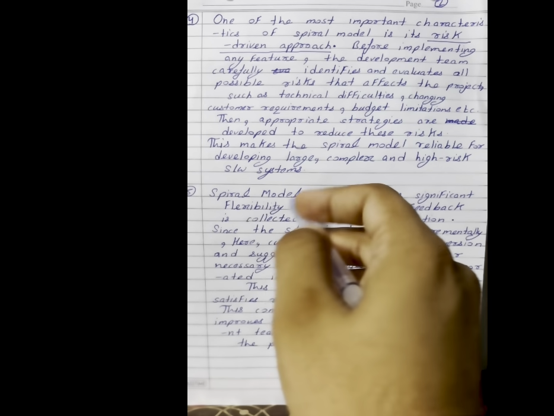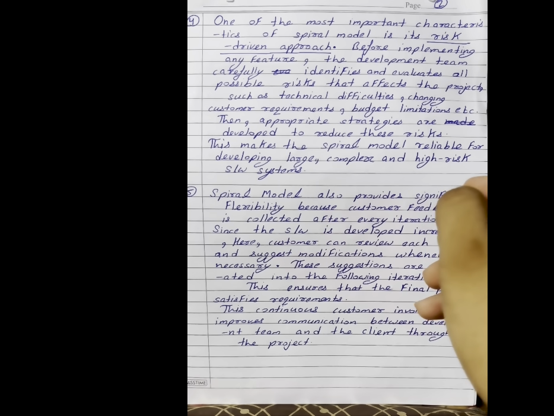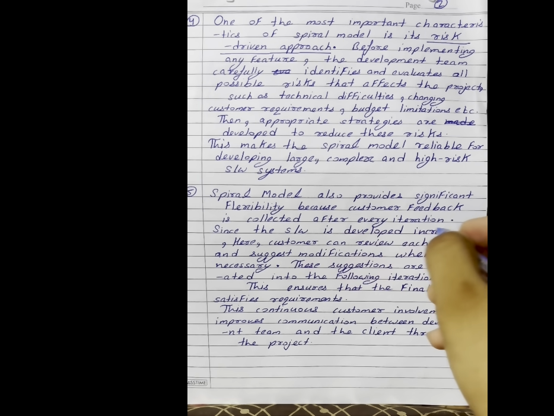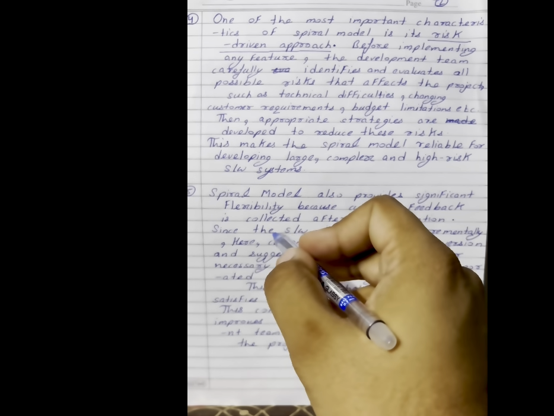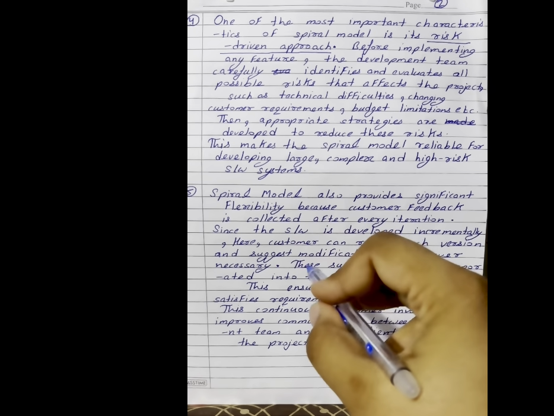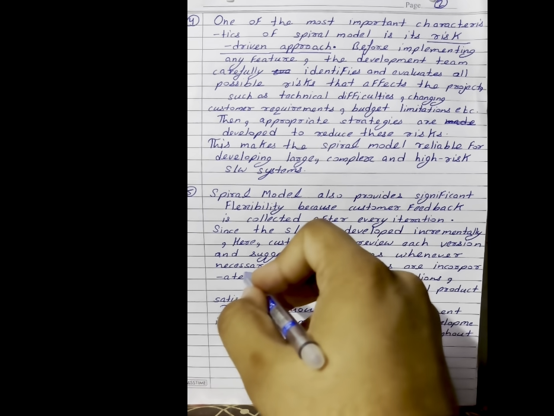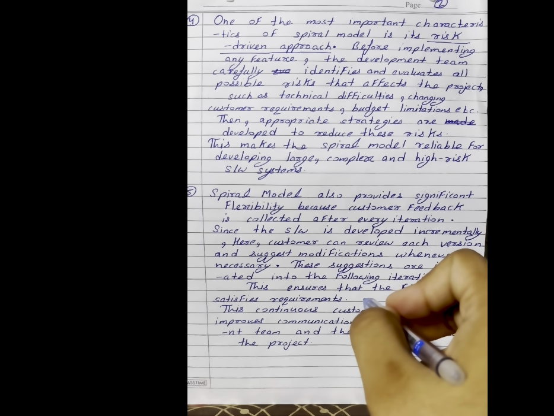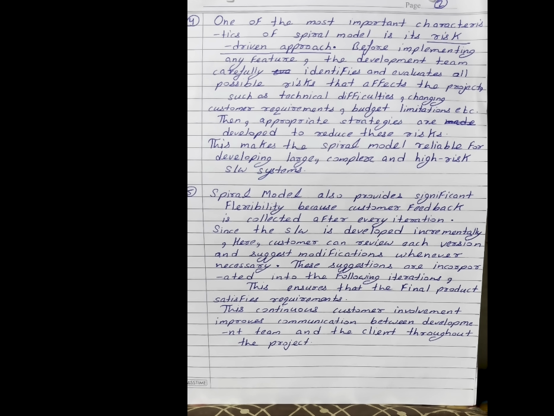Next, spiral model also provides significant flexibility because customer feedback is collected after every iteration, or you can say phase. Since the software is developed incrementally, the customer can review each version and can suggest modifications whenever necessary. These suggestions are incorporated into the following iterations, and this ensures that the final product satisfies the requirements. This continuous customer involvement improves the communication between the development team and the client throughout the project.